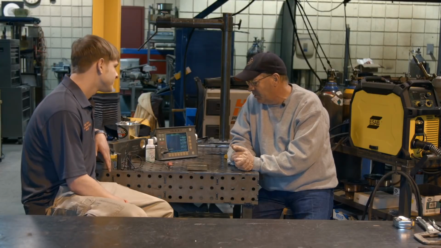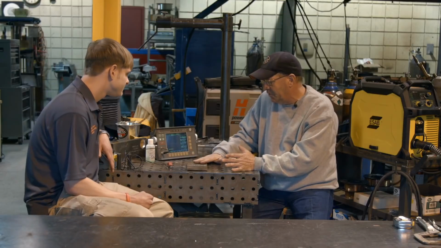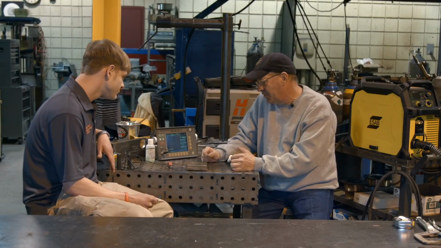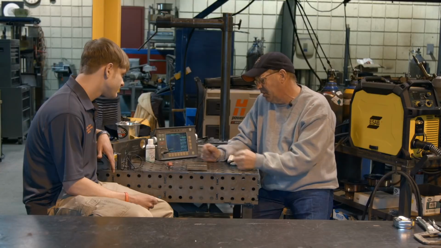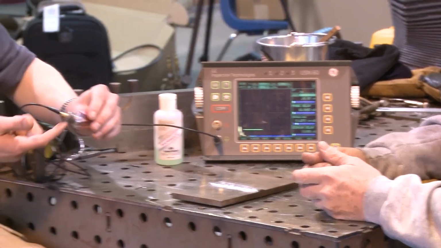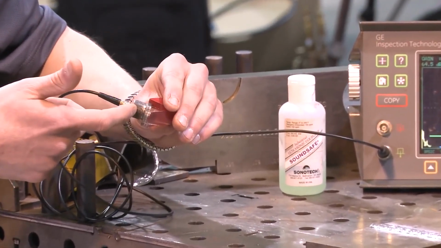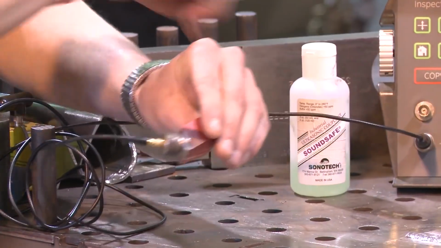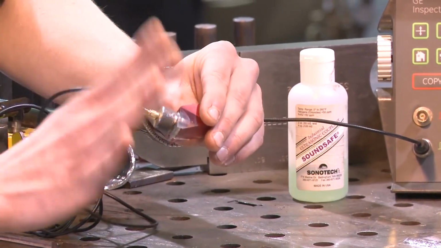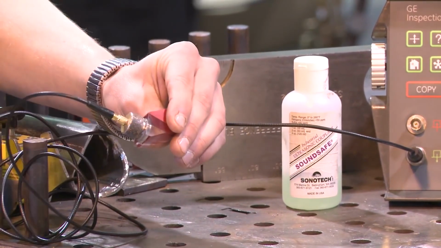Okay, so how do we go about this here? We've got a known thickness. We do. And we've got our weld sample here, and you're going to be looking at this weld joint. So up here is the transducer. This has a piezoelectric element in here that's going to take these electric pulses and convert them to mechanical energy, and send that mechanical energy through the material.